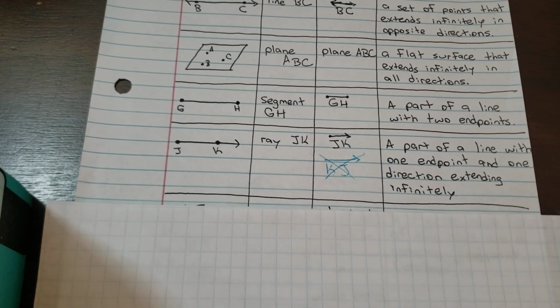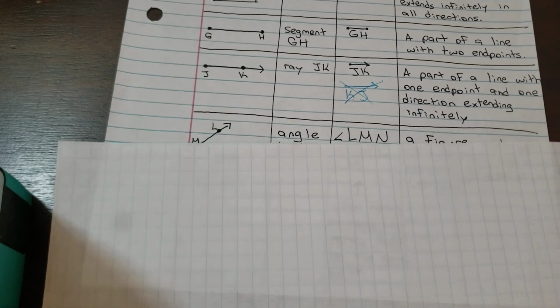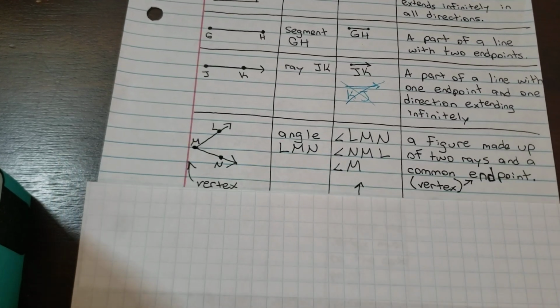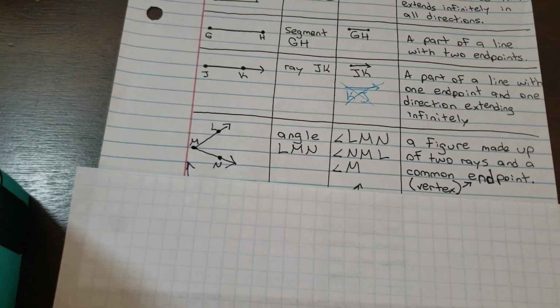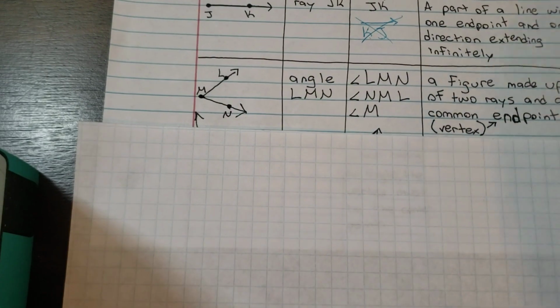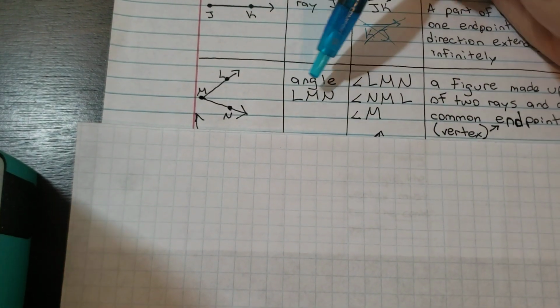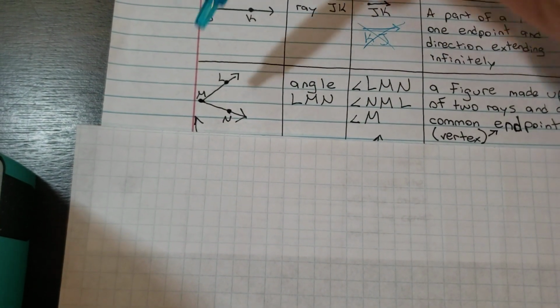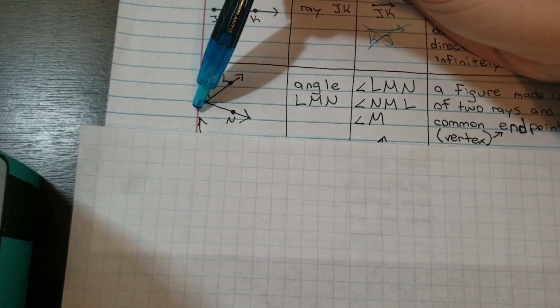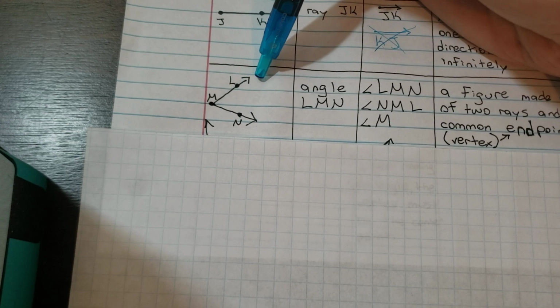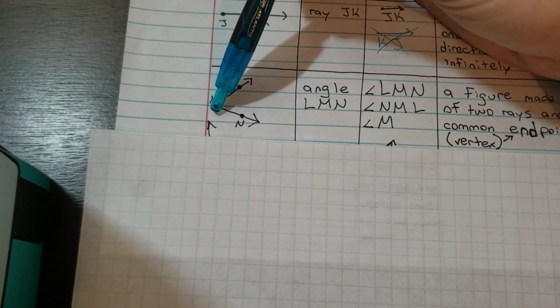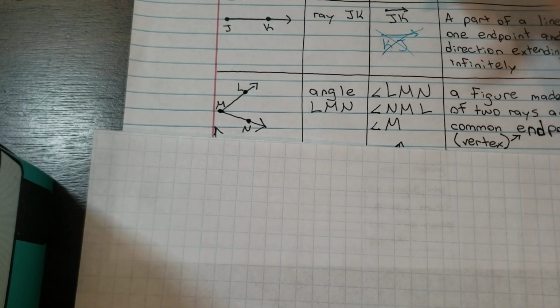Okay, I've got 2 more on this page. Ooh. Actually, this is my last one. My bad. Okay, this is an angle. Not an angel. Make sure that your L is before your E. An angle has this point here with a ray coming up and then a ray going this way.